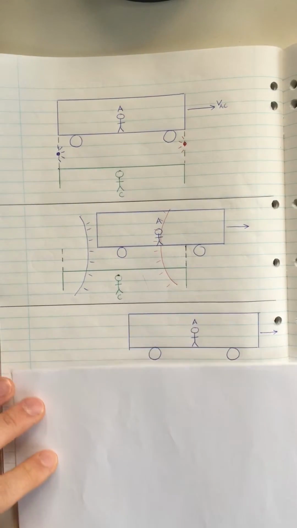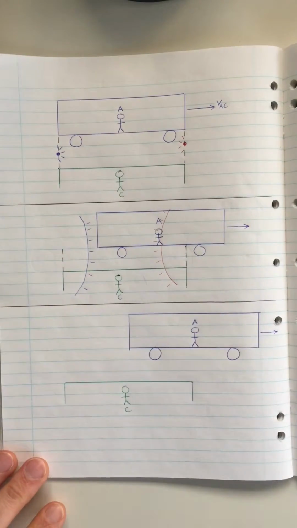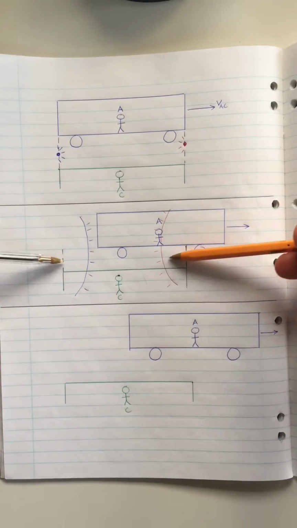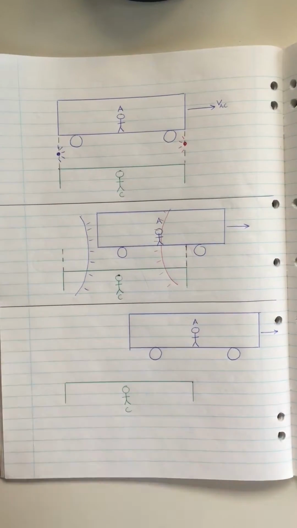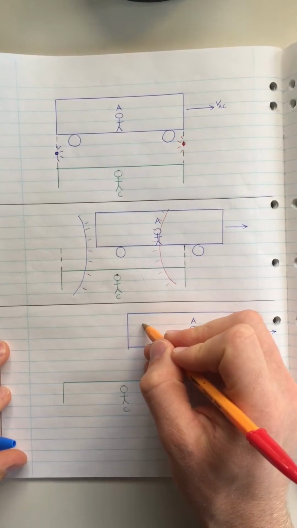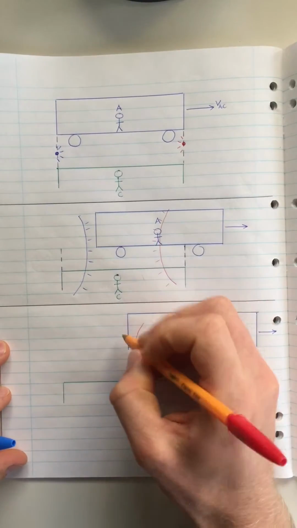Now let's step forward in time a little more, and let's say that at this point in time, the red flash and the blue flash have now both reached C. So they've got to here.